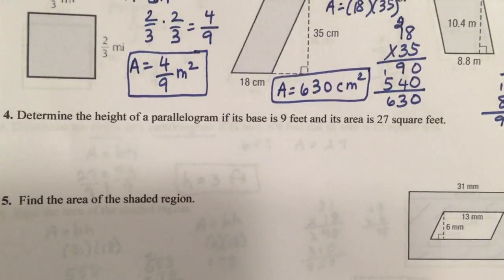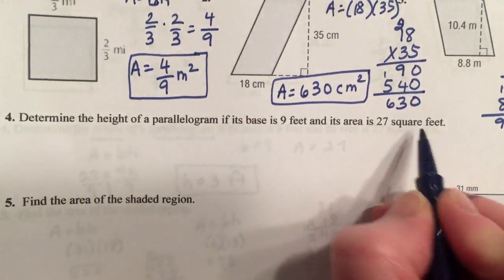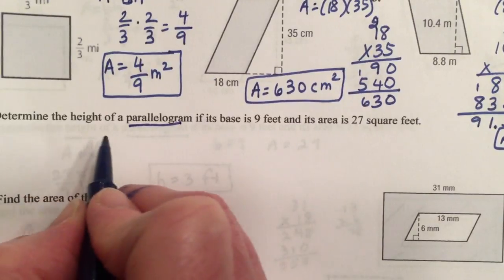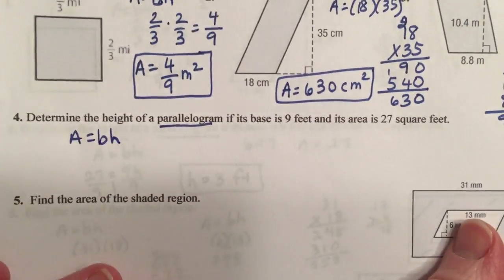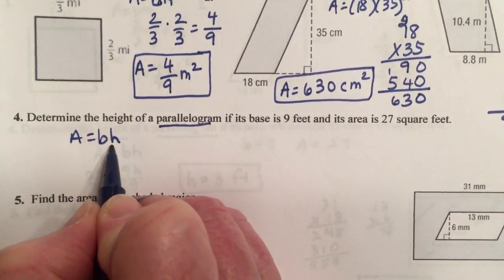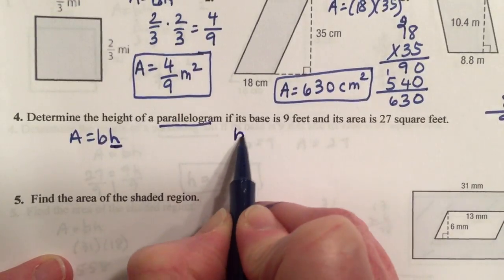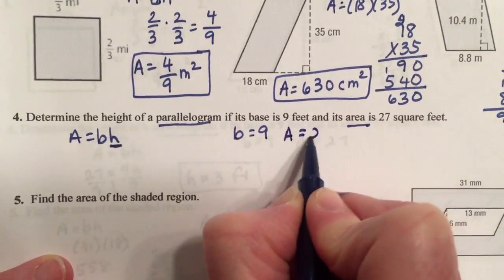And number 4, it's asking us to determine the height of a parallelogram if its base is 9 feet and the area is 27 square feet. So it's a parallelogram. I know I'm going to be using the formula A equals base times height. But notice the information they're giving us. First of all, we're finding the height. We're finding H. All right, so the base is 9, B is going to equal 9, and area here, A is going to equal 27.